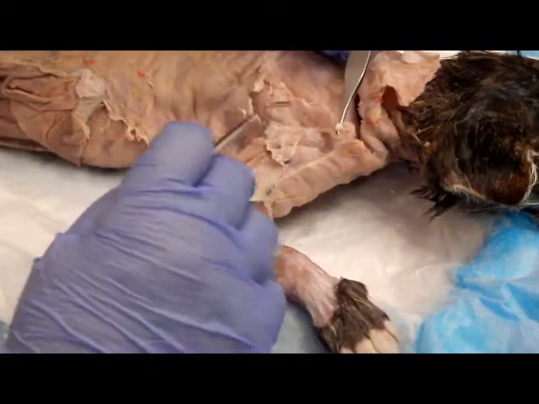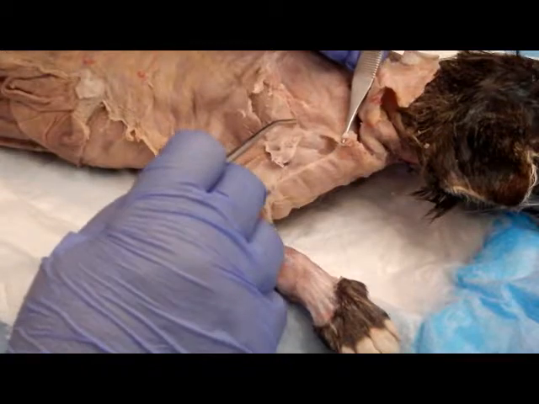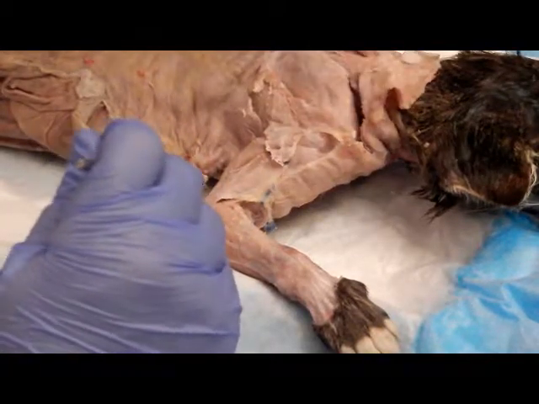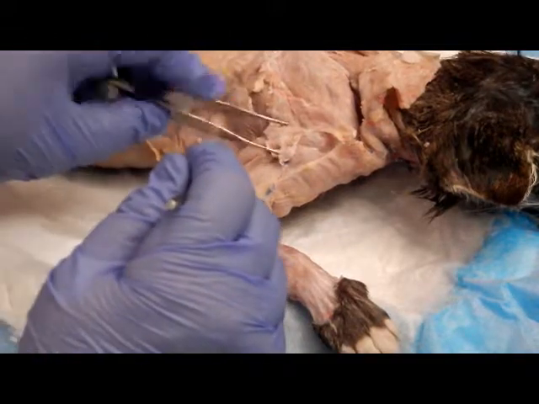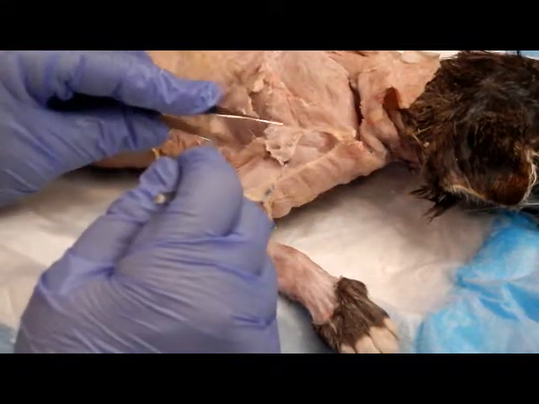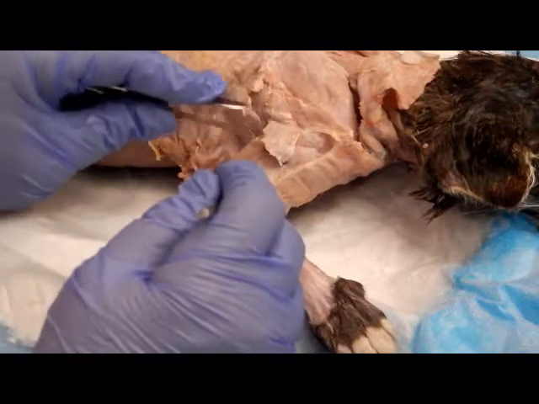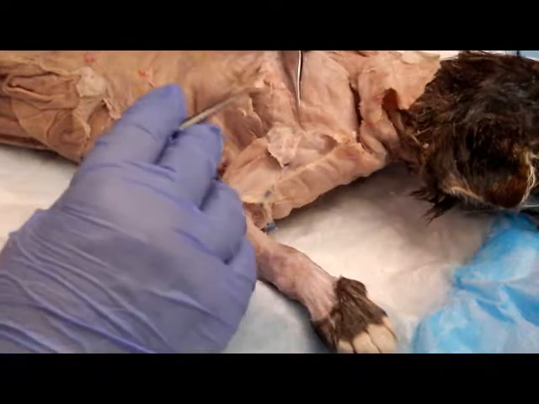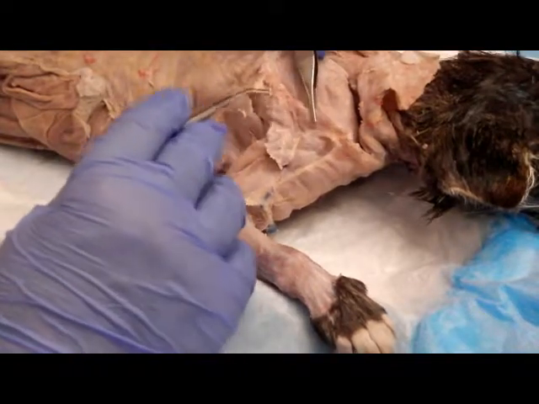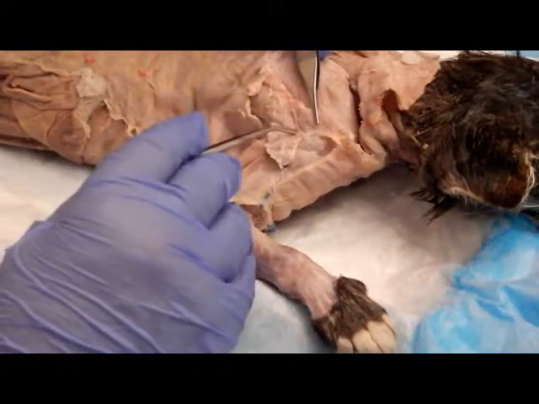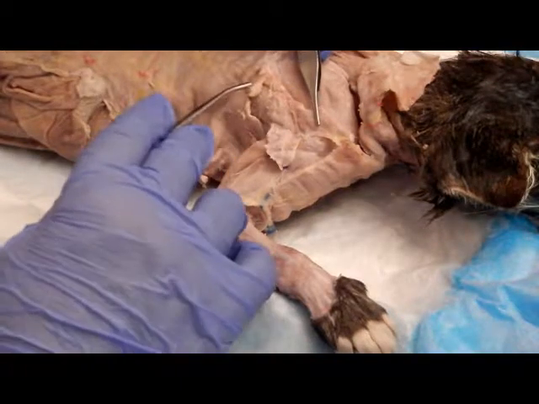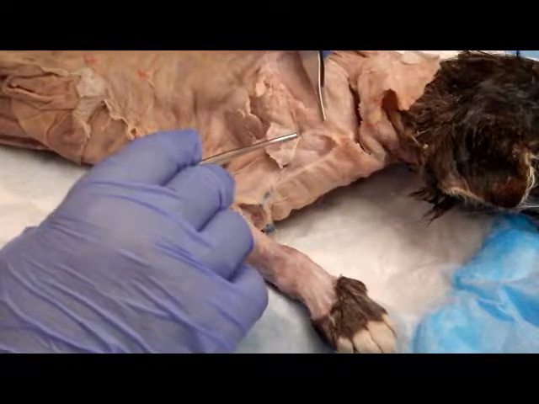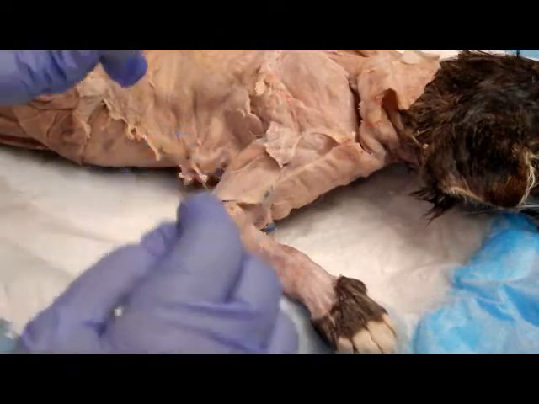For the acromiodeltoid, its origin is the acromion of the scapula, and the surface of other deltoids is the insertion, and it raises and rotates the humerus. And right here is the spinodeltoid, and its origin is the spine of the scapula and the deltoid ridge of the humerus, and it raises and rotates the humerus.